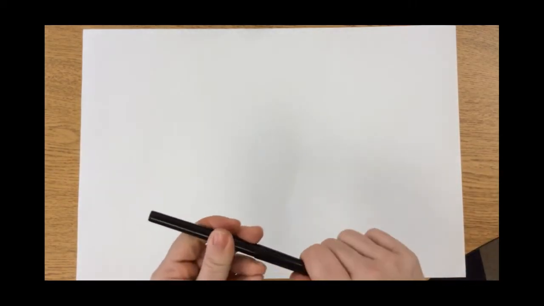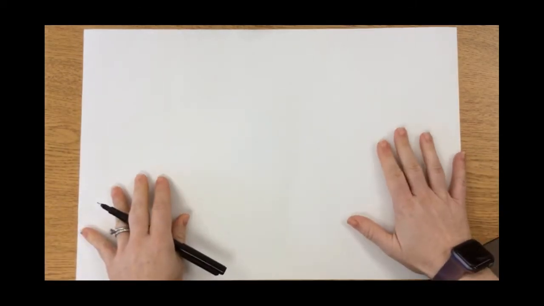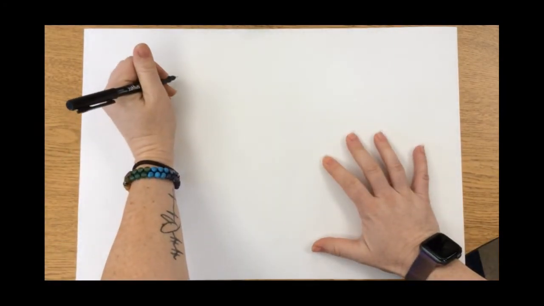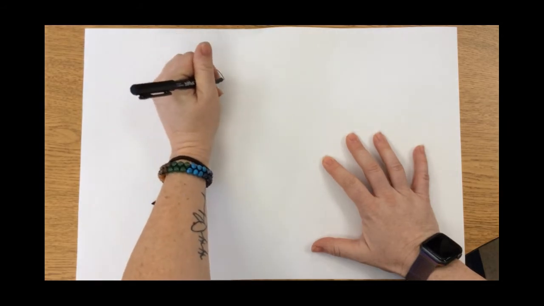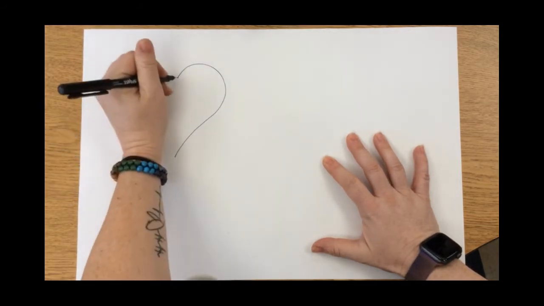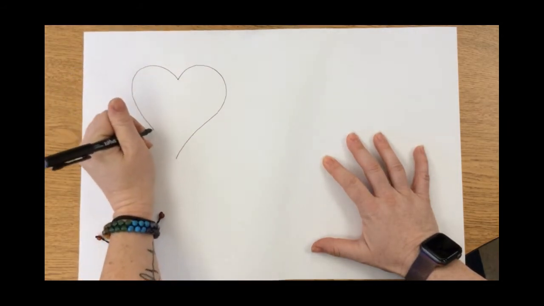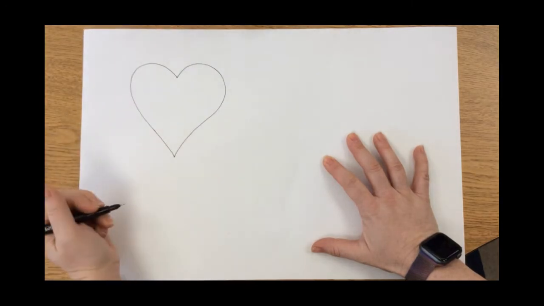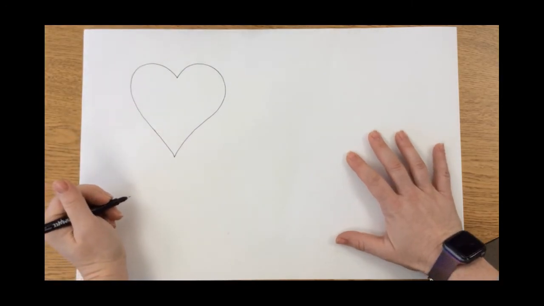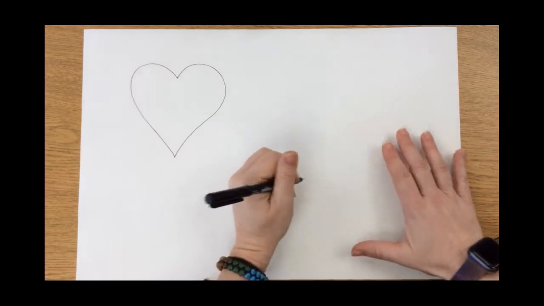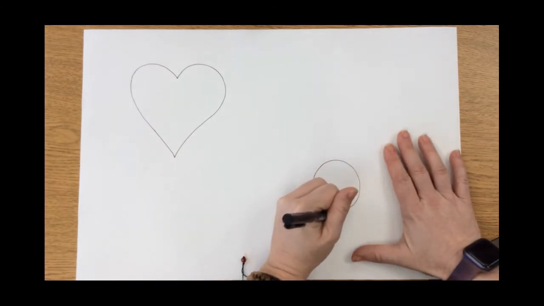So the first thing I want you to do is to think of a shape that you want to use a few times. So I might choose for my shape today, I'm going to use a heart. And you want to make these rather big. So I'm going to make a heart in this shape, like that. And now I'm going to make another one down here.